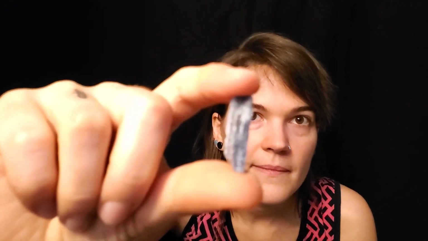And then the next stone that I have, and I have a bunch of little chunks like this, is kyanite, and kyanite is found mostly in metamorphic rock.